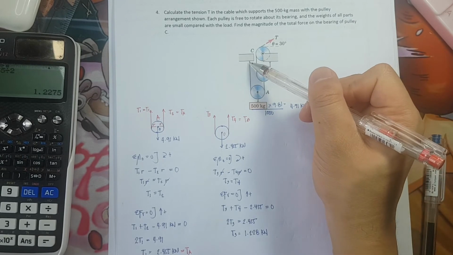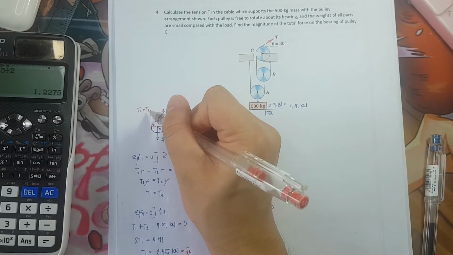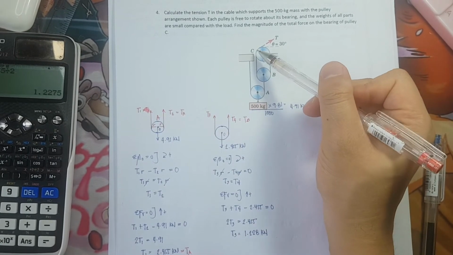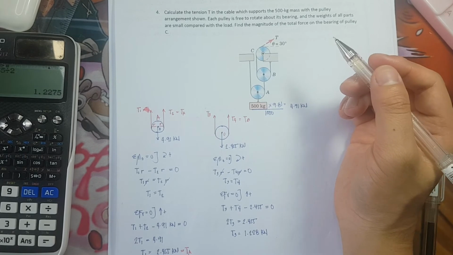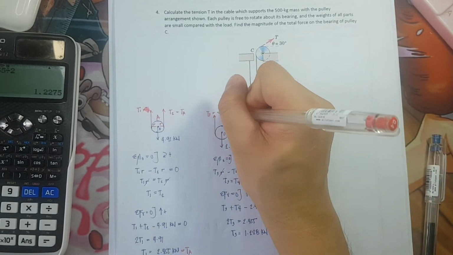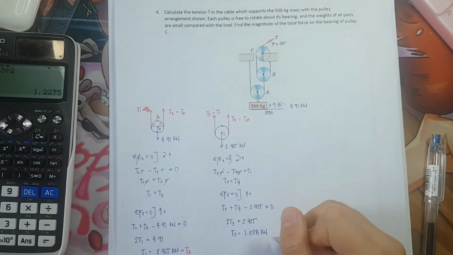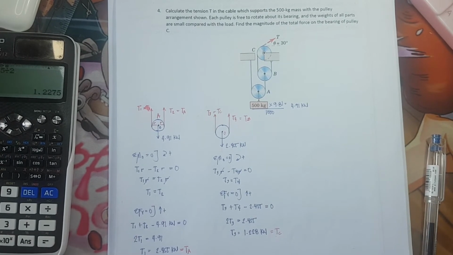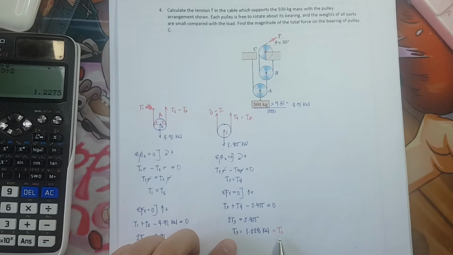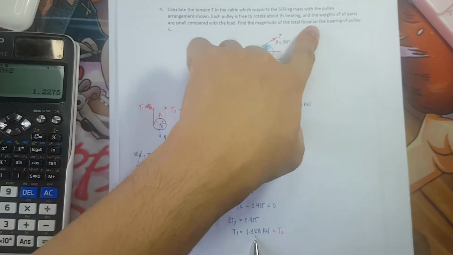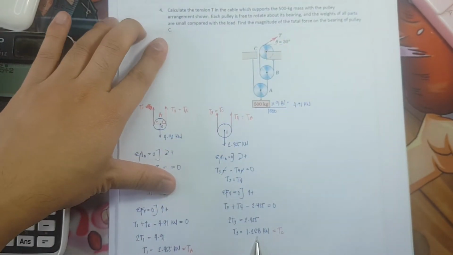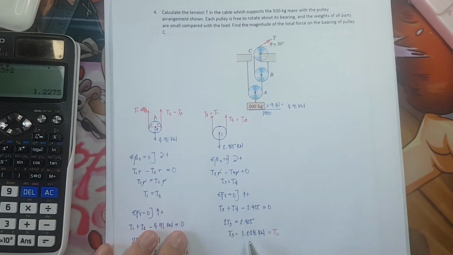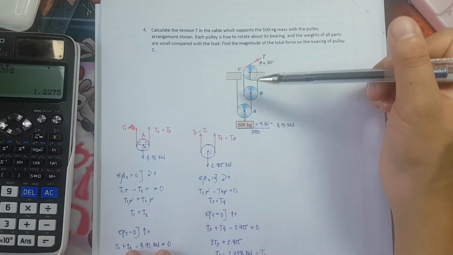No, this is not point C. That is not point C. So this one is point C, okay? So T3 is equivalent to TC, and this is equivalent to TC as well. So this is the magnitude of the total force on the bearing of the pulley. But if we are interested in determining the X and Y components, we will be using this force, okay?